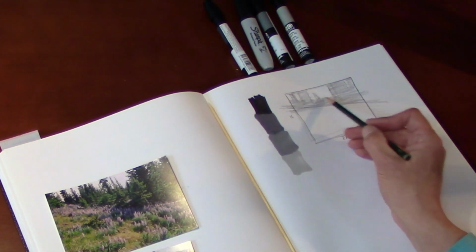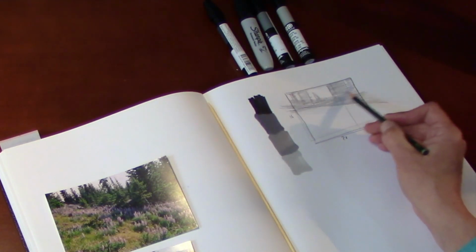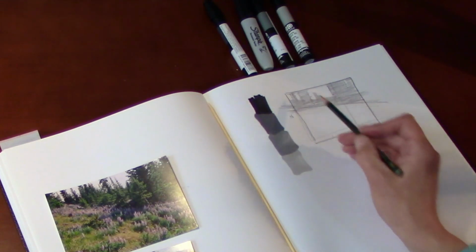Now, once I have that sort of done, I start to look now at the foreground elements that will help lead me to this area that we just talked about, the center of interest.